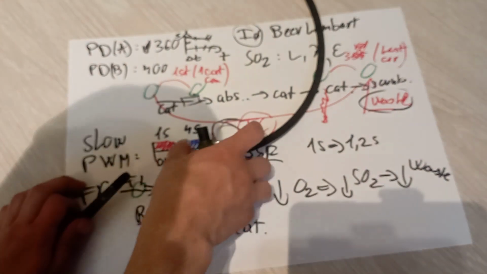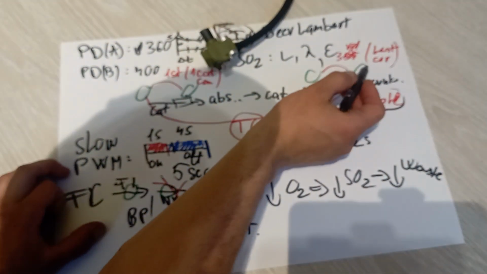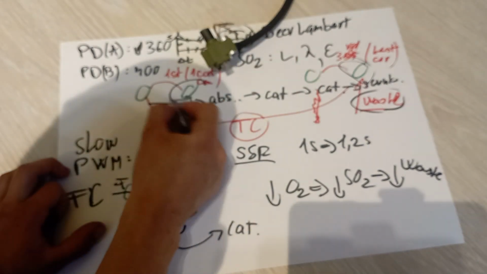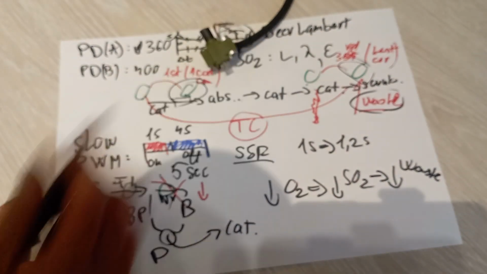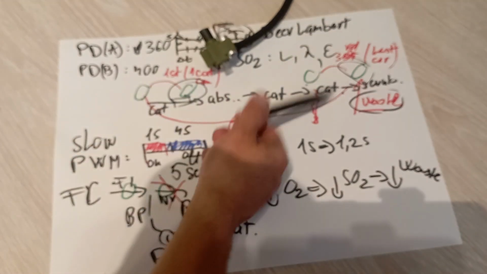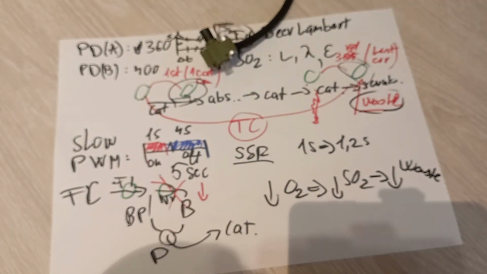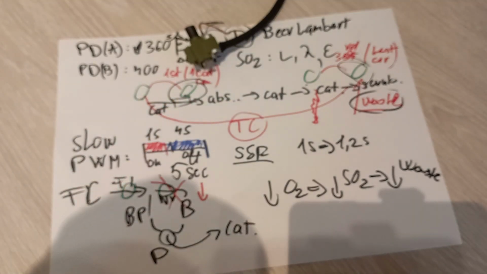So this is actually cooled. The before-catalyst GUVAs, the photosensors here and here, are not cooled. They don't have that little adapter there.